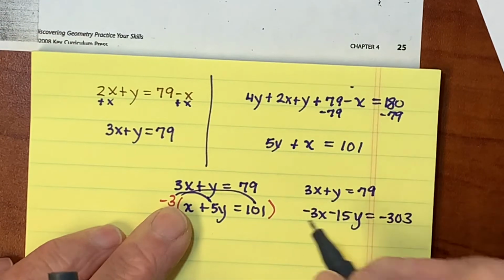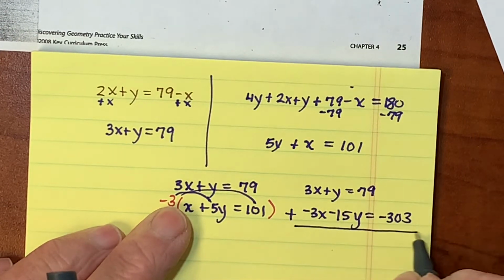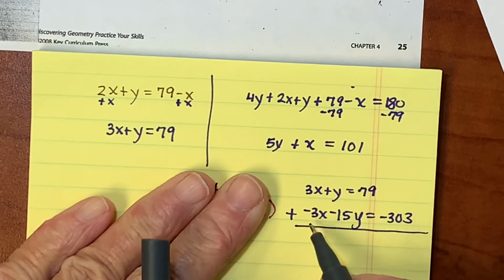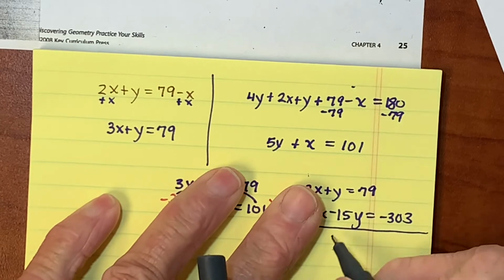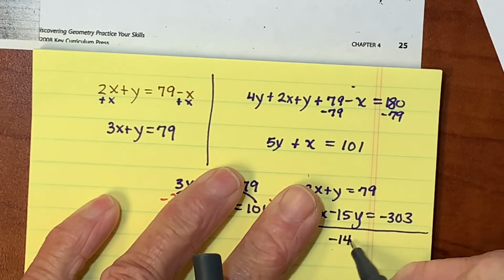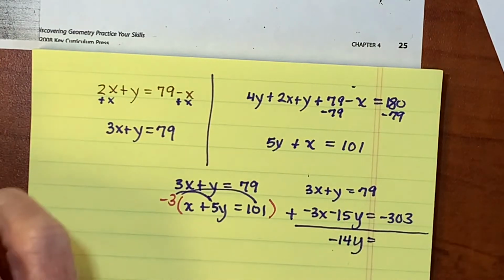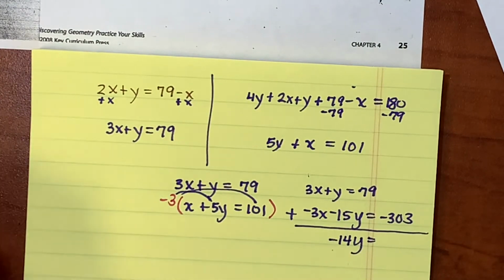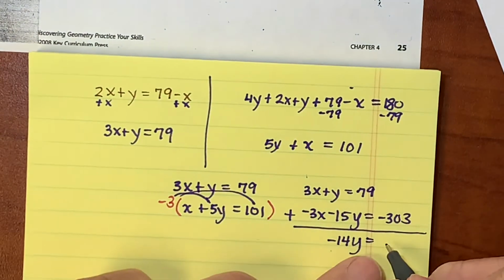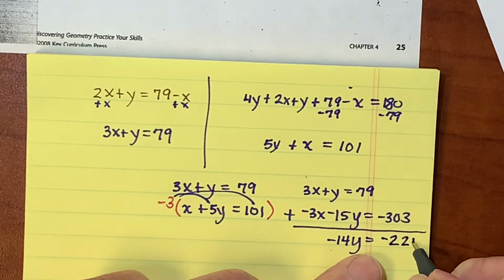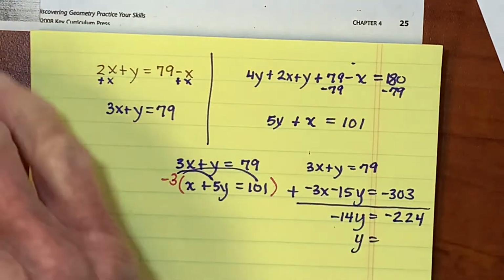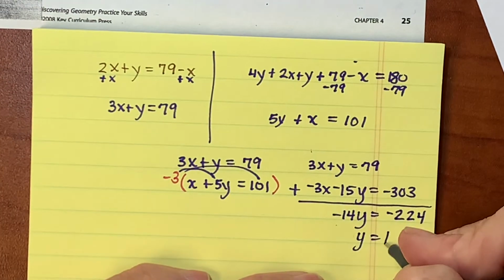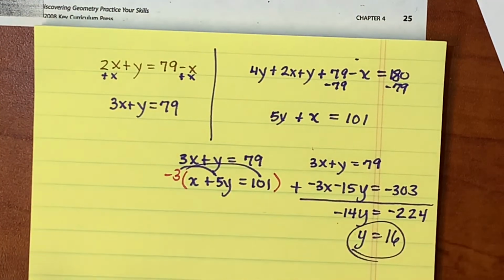The second equation is now -3x minus 15y, and that's equal to -303. So it gets bad before it gets better, and now I'm going to add these together because I have opposites. Those are going to cancel out. y minus 15y leaves me with -14y. And the 79 and the -303 will give me -224. So divide both sides by -14, and we get 16 for y.